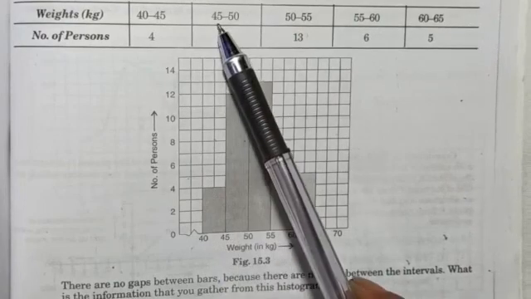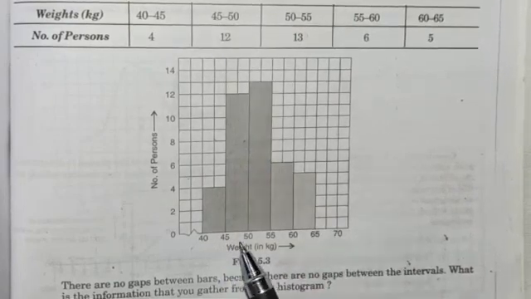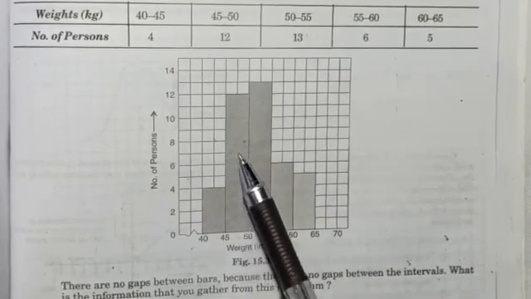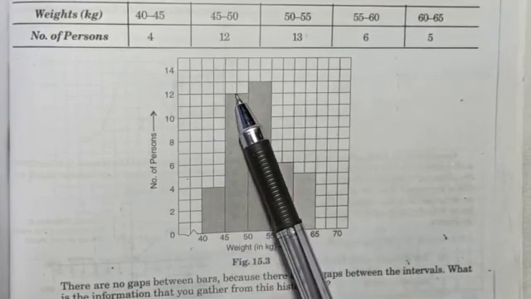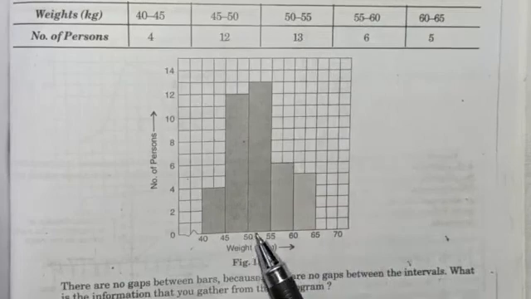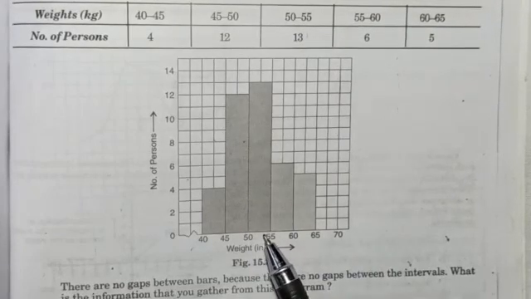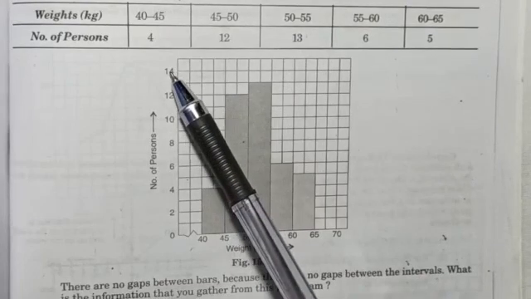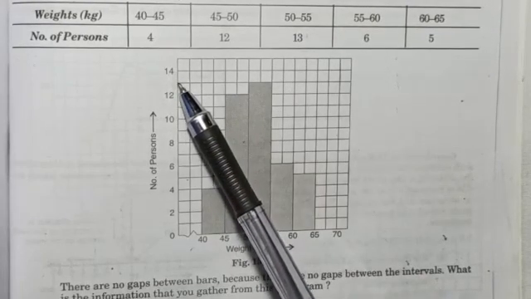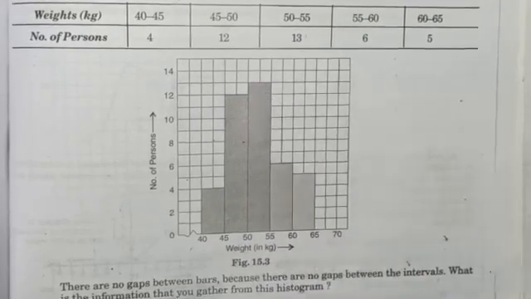And this 45 to 50, this is 45, this is 50, and this bar reaches up to 12. This is 12 up to this mark. Then 50 to 55, this is 50, this is 55, and this bar will reach up to 13. Here is 12, here is 14. So in between, this middle is 13.